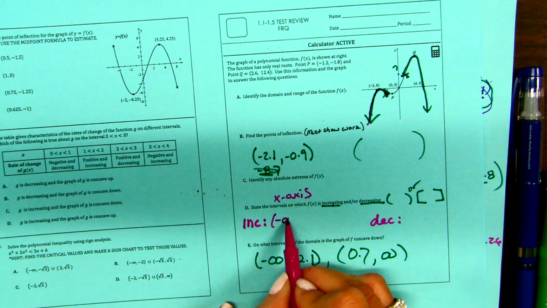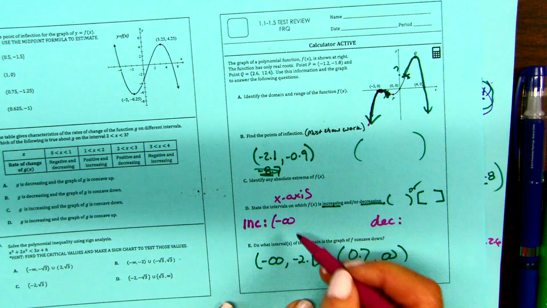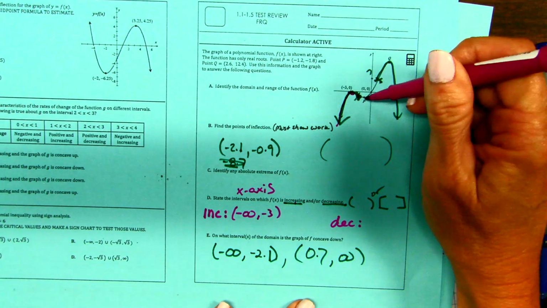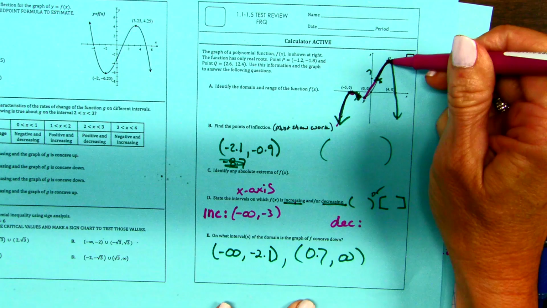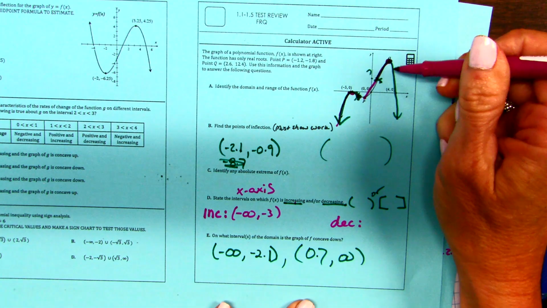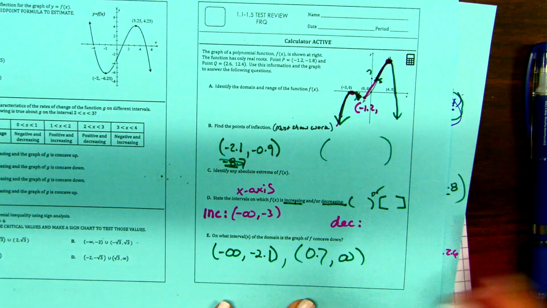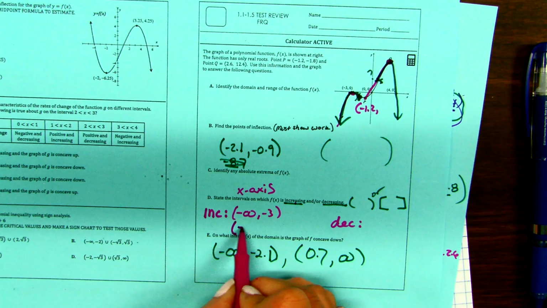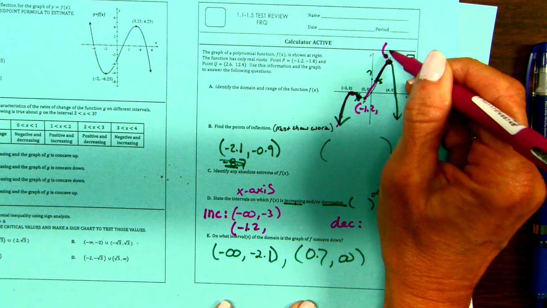I'm almost done, guys. Hush, hush, hush. Negative infinity to -3. Where else am I increasing? From 0 to whatever the x value was there. No, that's not 0. Sorry, that's that -1.2. To whatever this was, 2.6.